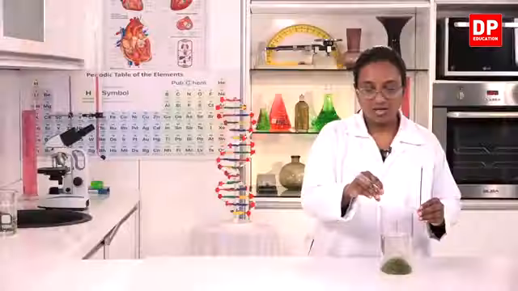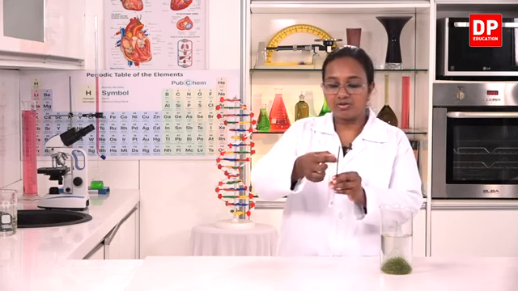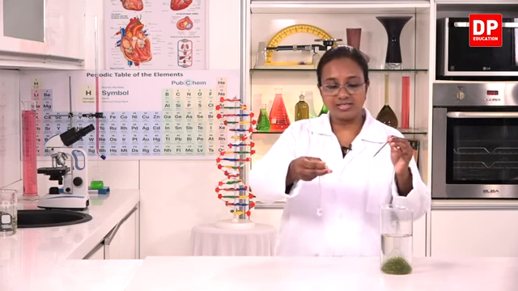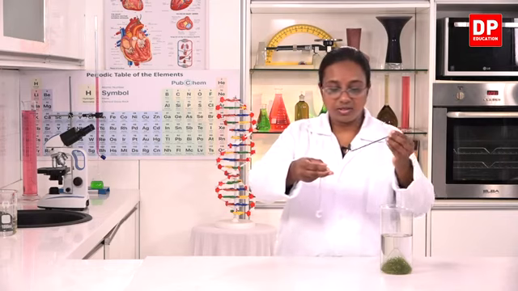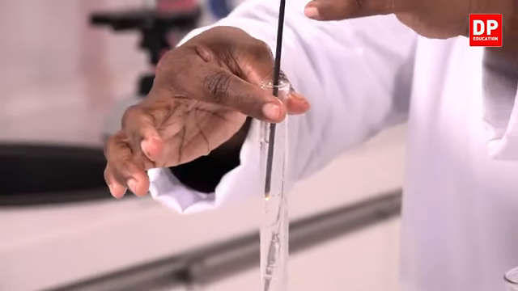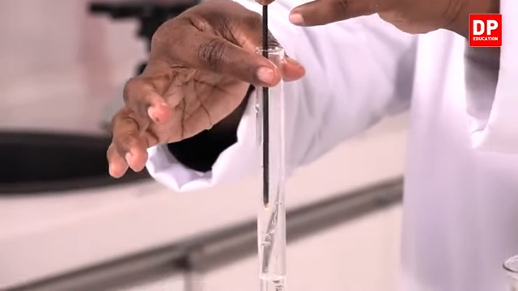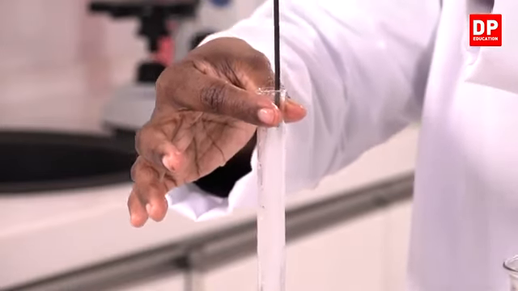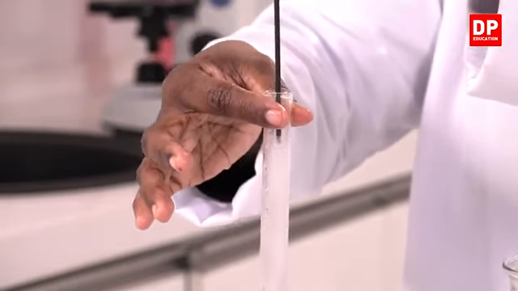Okay, students, now I will invert the test tube so that the air is on top. You can see it, and now I will insert the glowing splinter. You can see it glowing more. So that is because there is oxygen in it.